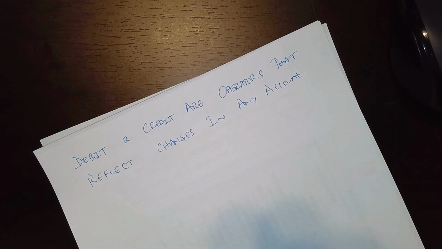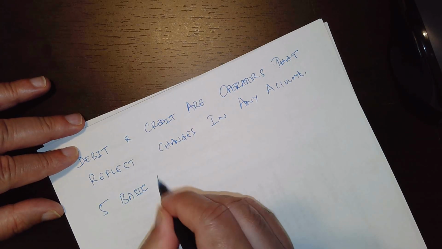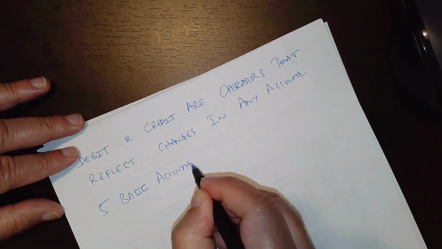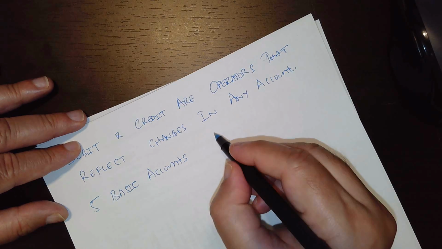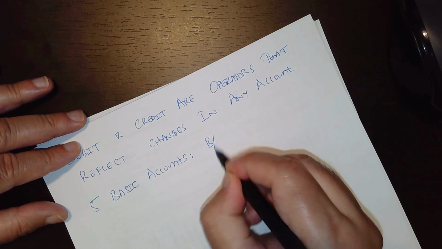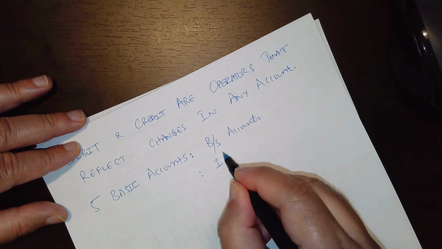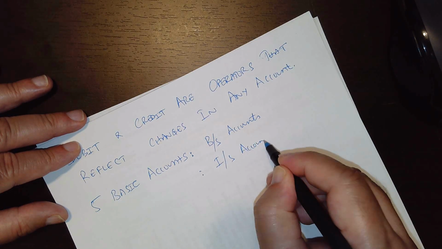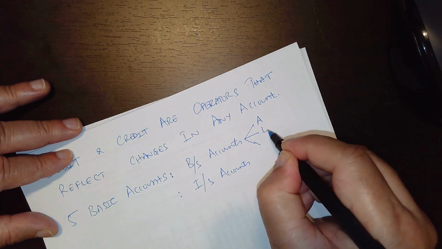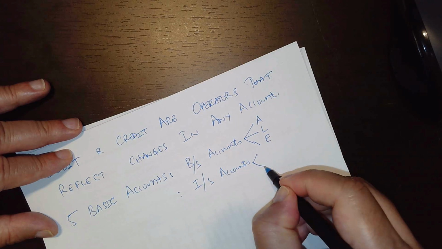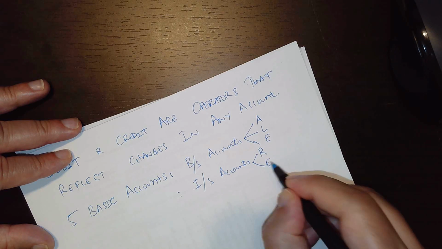Okay, so the 5 basic accounts that we are going to talk about, and all the rest of the accounts derive from these 5 basic accounts. These are balance sheet accounts and income statement accounts. There are 3 over here: asset, liability, and equity. And here are 2. These are revenue and expenses.